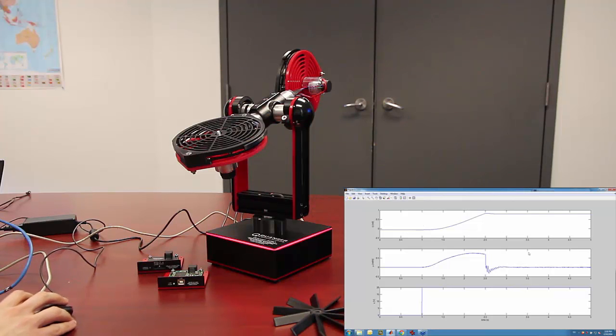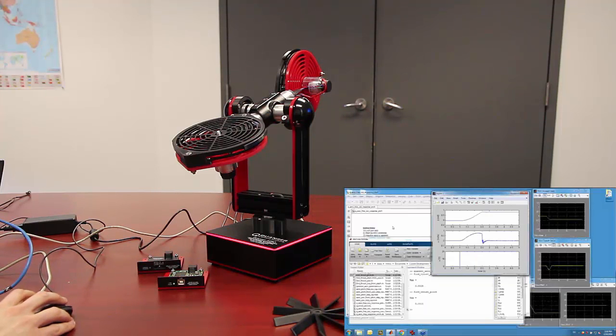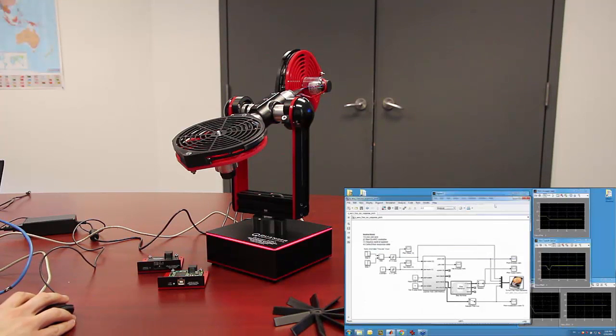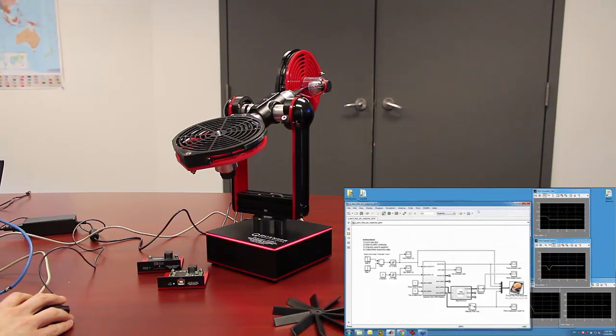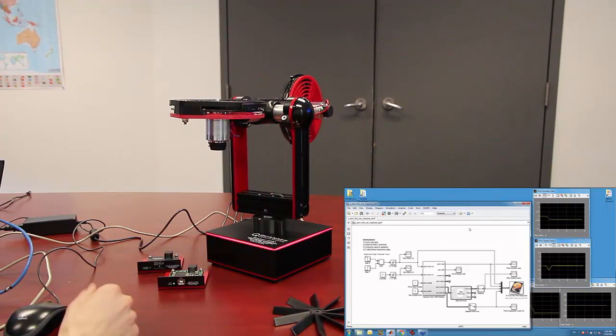This is a response that I obtained earlier on. You can save data and all that stuff, and then use MATLAB figures to identify your values. So that's one simple example of what you could do just for a pitch only.